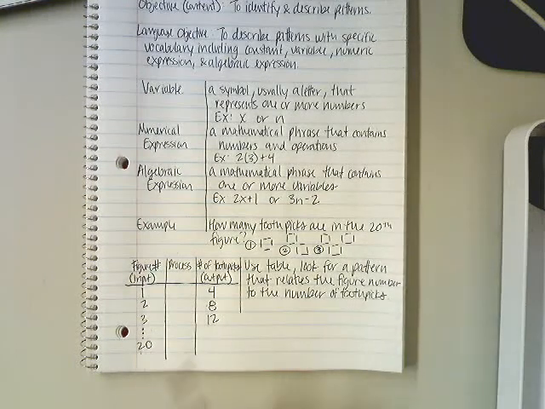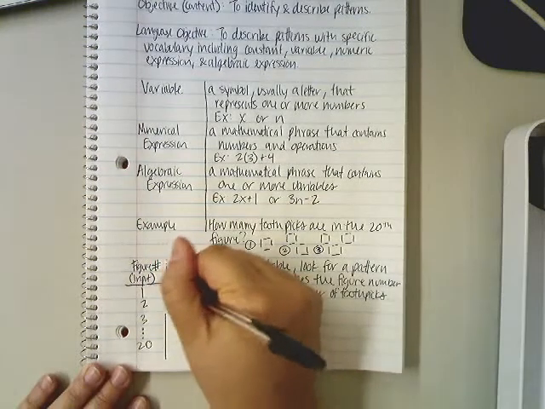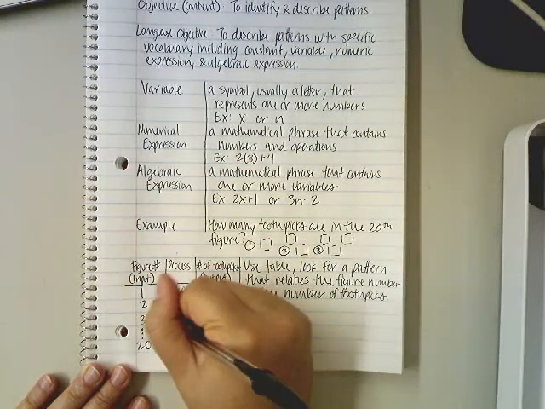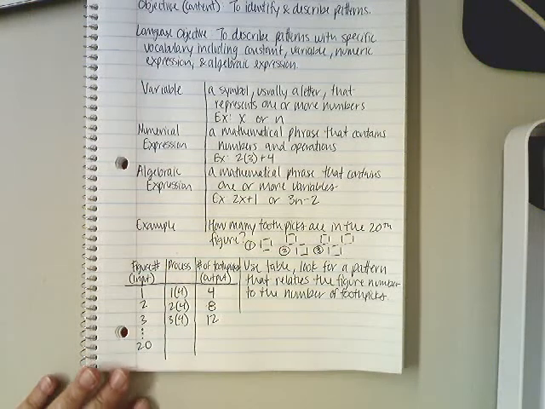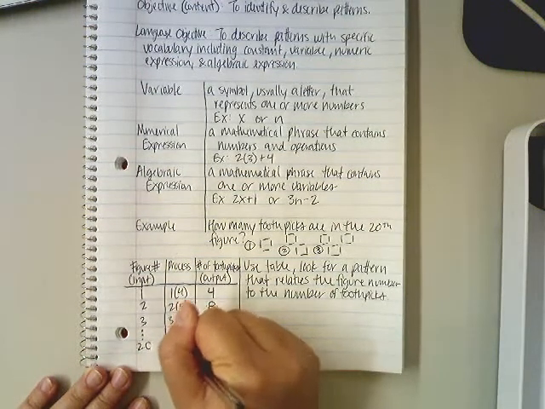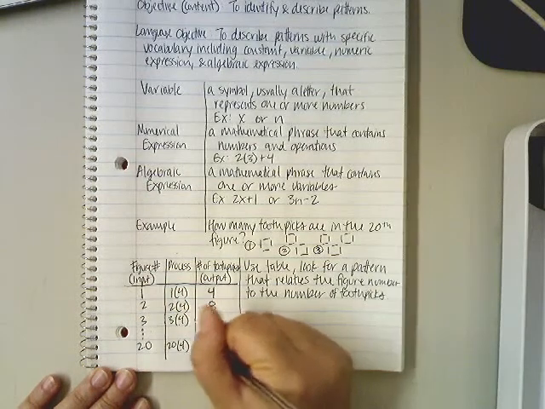So on the 20th, we write in our pattern: we have 1 times 4, that gives me 4. 2 times 4, that gives me 8. 3 times 4, that gives me 12. So I'm multiplying numbers by 4, so here I would do 20 times 4, which would give me 80.